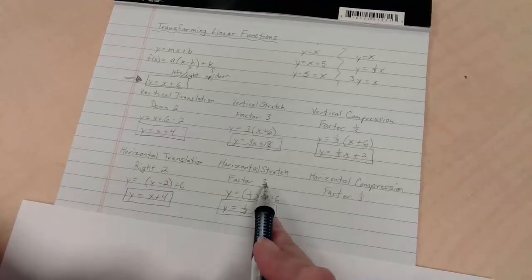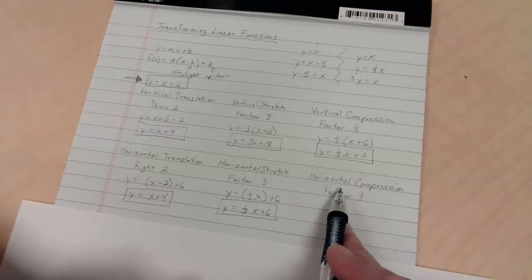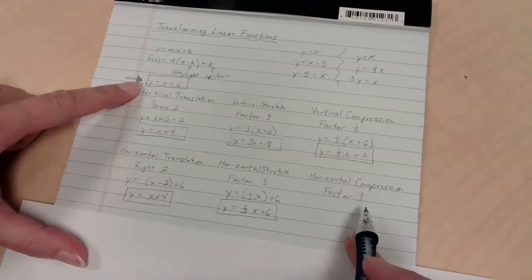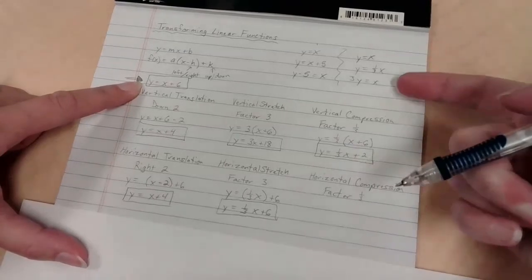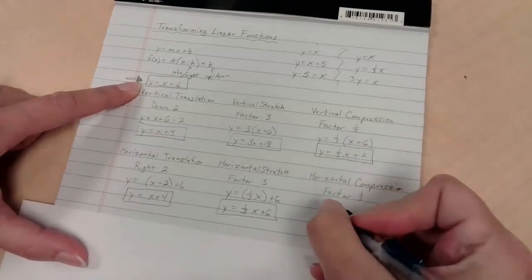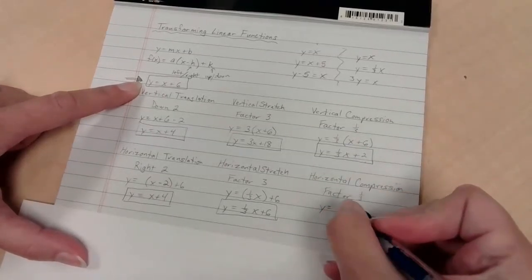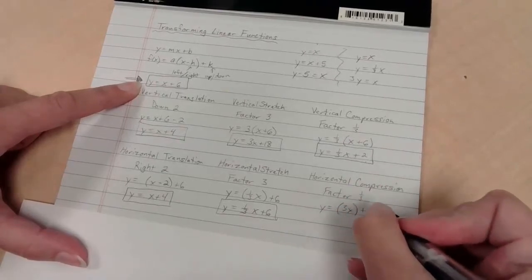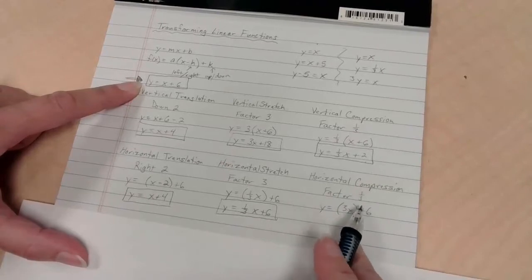If a horizontal stretch with a factor of 3 appears as 1/3, if I'm doing a horizontal compression by a factor of 1/3, because it's a change to the horizontal, but we are working from y's perspective, 1/3 will look like what? Think about what happened here. This is saying y equals, again we are changing the x's and the x's only, this is going to be 3x plus 6. Horizontal change of 1/3.